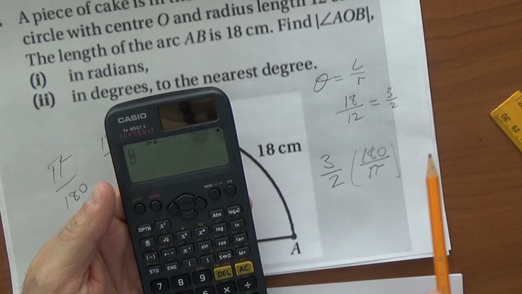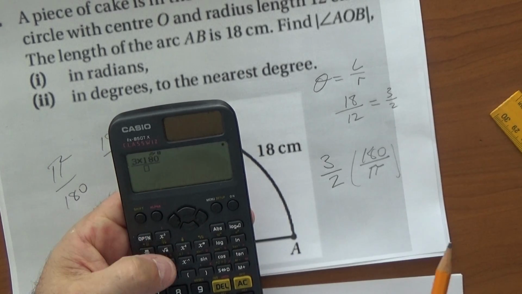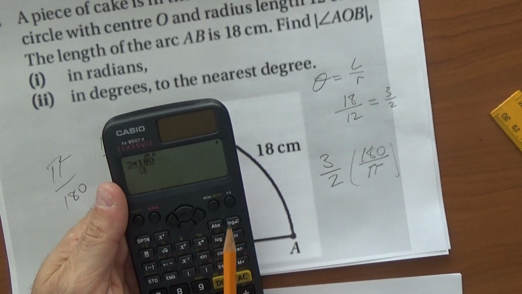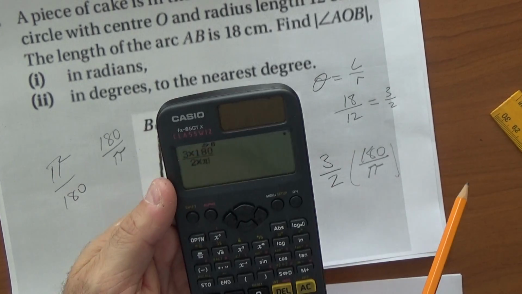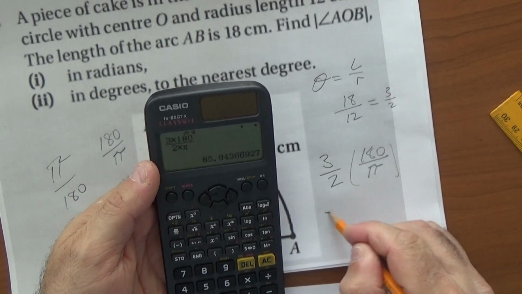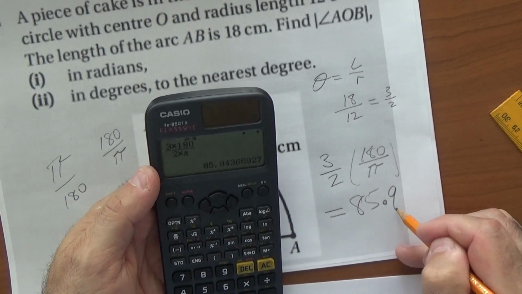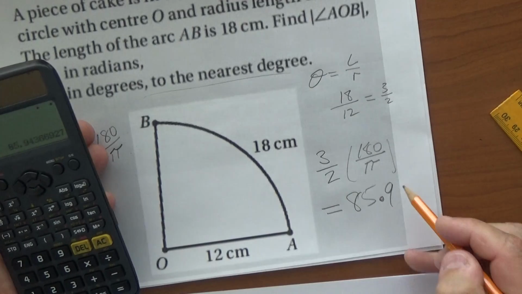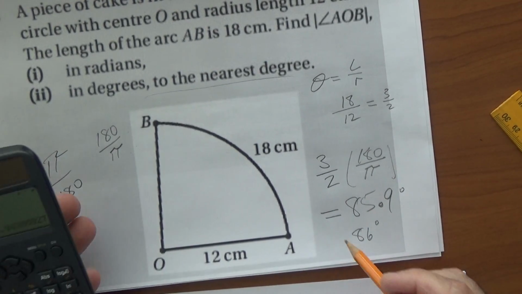We can turn it into a single fraction by going 3 by 180. Yes, of course there's loads of cancellation going on there, but if I have to pick up the calculator anyway, it's not a particular advantage to do it earlier. So that comes out to be 85.9. You check to the nearest degree, so 86 degrees is correct to the nearest degree.